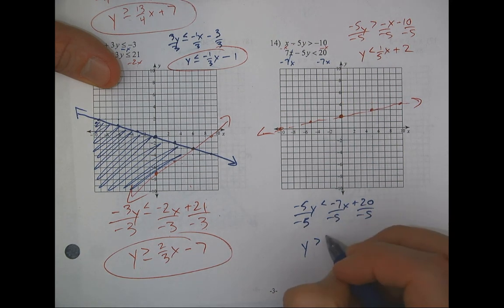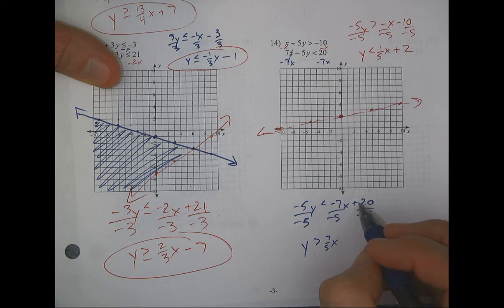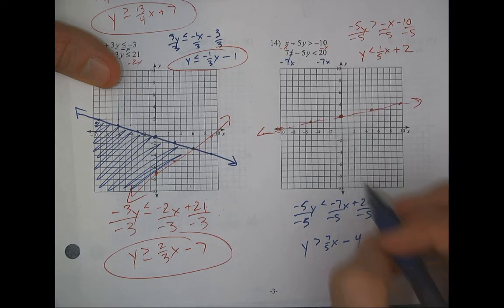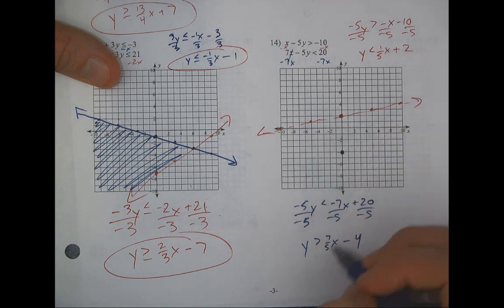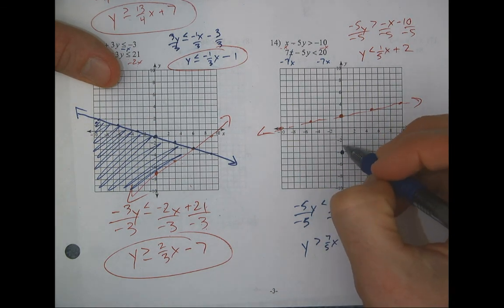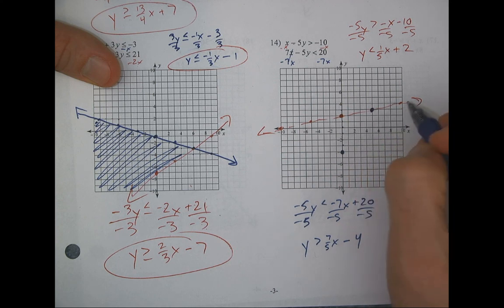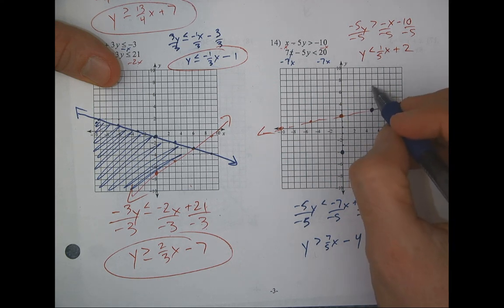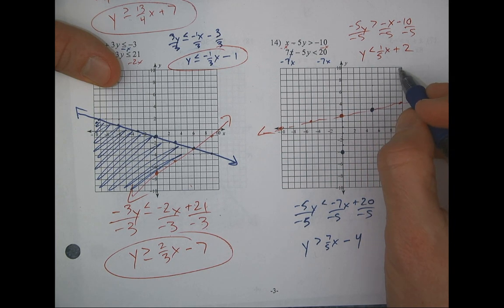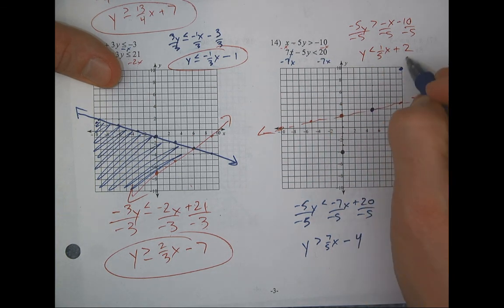These two negatives become a positive 7/5 x. This is a positive and a negative, so negative 4. So I'm hitting at negative 4, and I am going up 7 over 5, which will be right here on my intersection, and to here, and this is a dotted line.